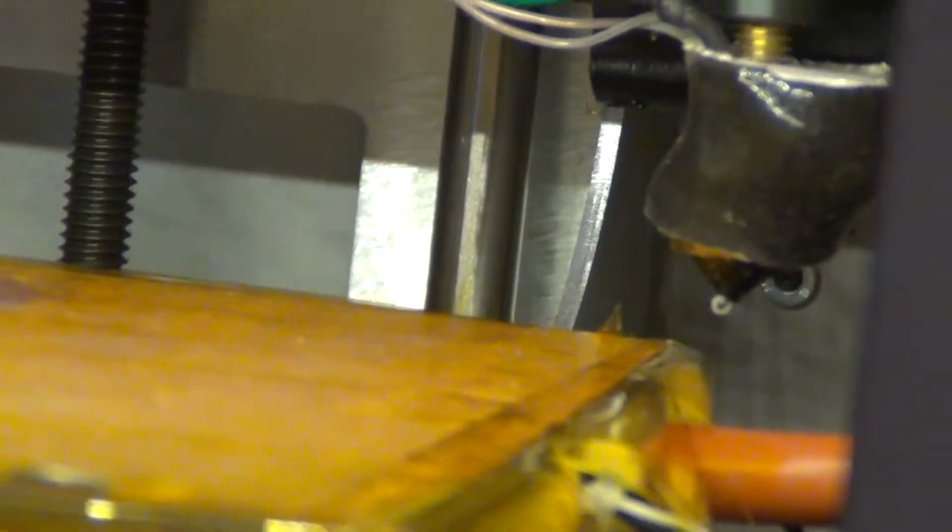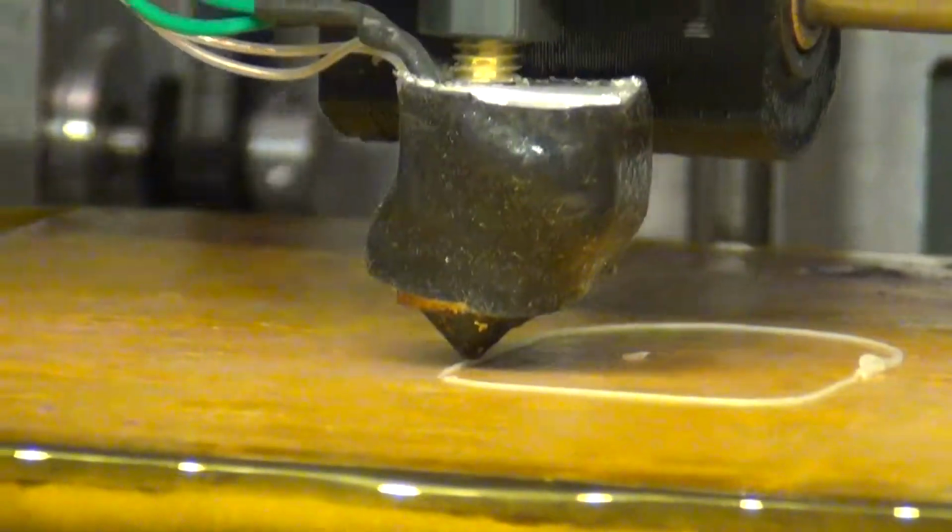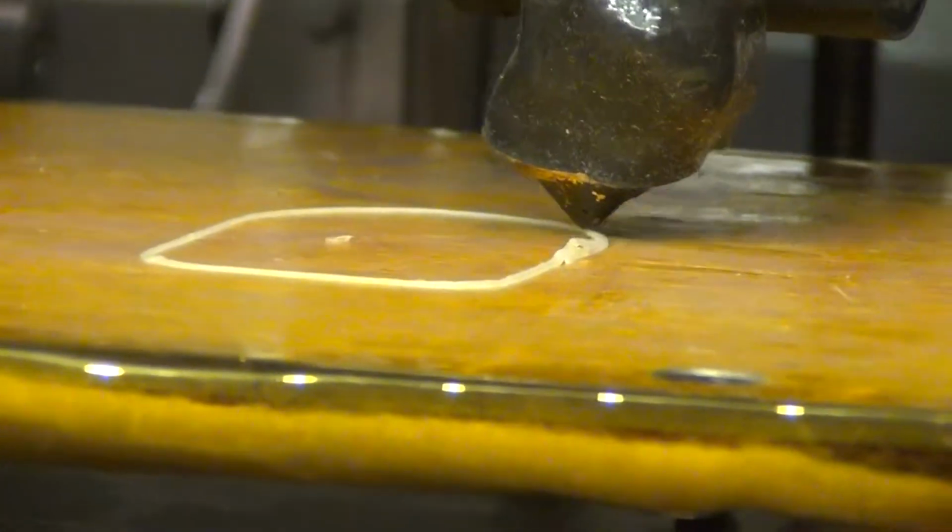Waiting again. And then it kind of extrudes a little bit just to make sure everything's flowing.